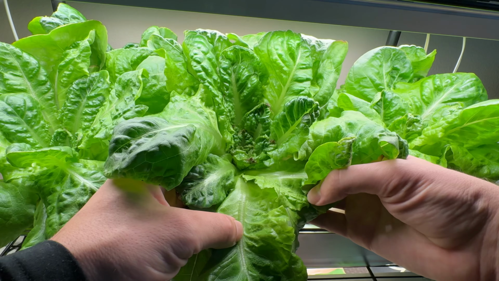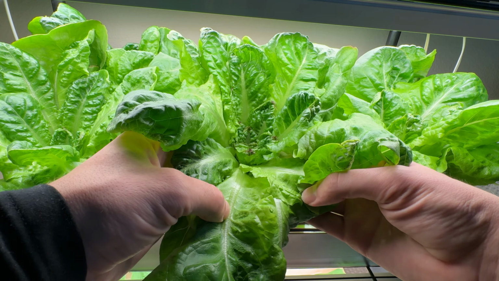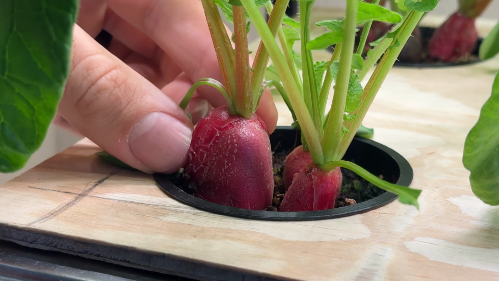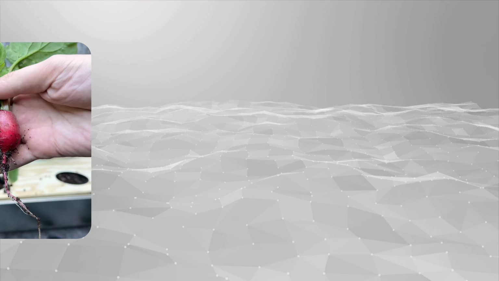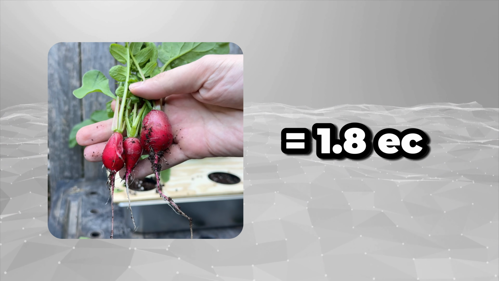It's a savior. So now that we've figured out the problem with my lettuce, let's transition to my radishes. And that's where things get a little hairy. So according to the internet, the EC needs to be 1.8 for radishes. That's almost double what it is for lettuce, which I thought was kind of crazy. I thought radishes were low feeders.